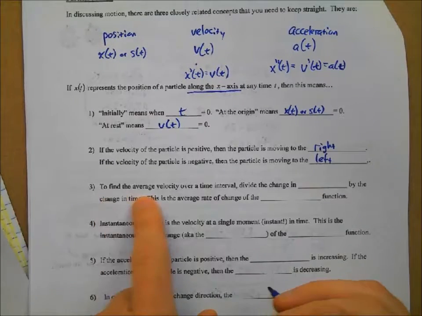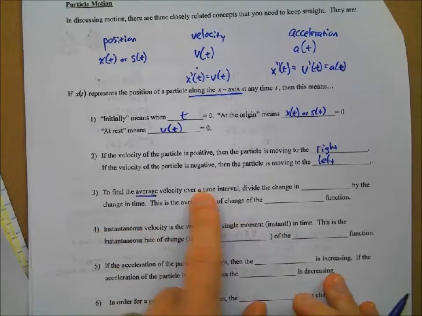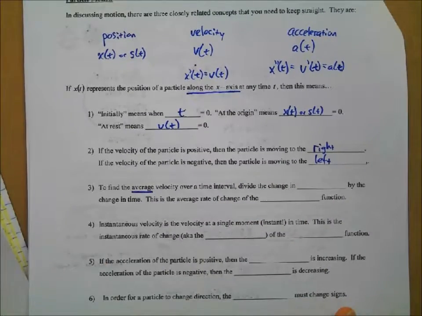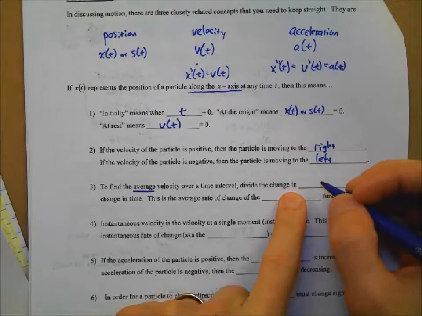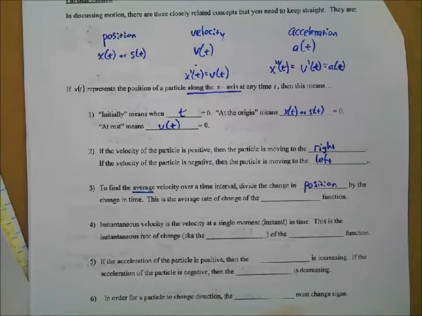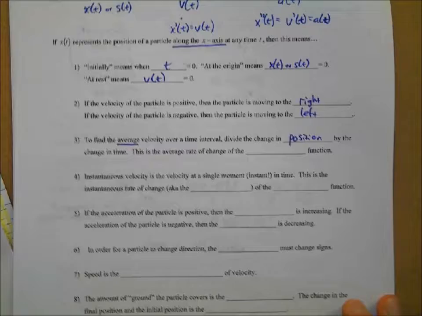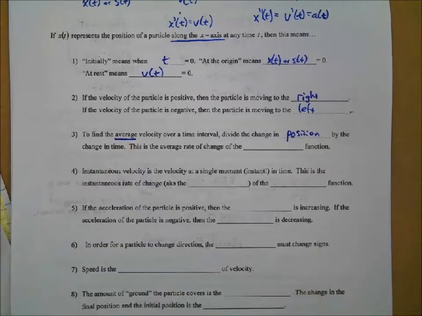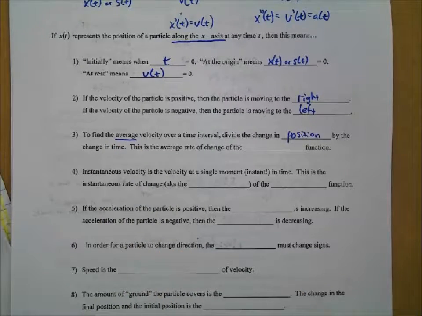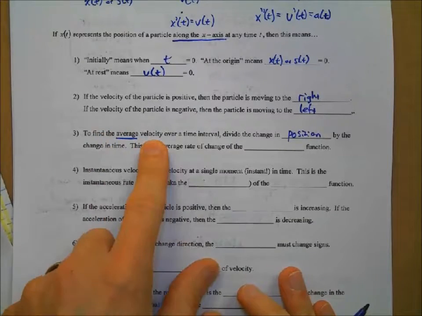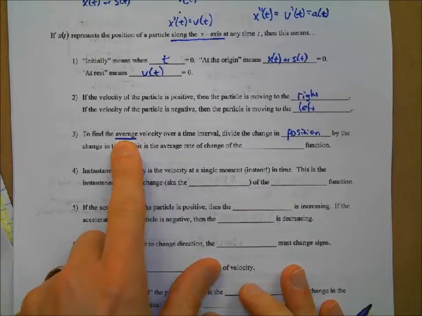To find the average velocity, so keyword average, over a time interval, divide the change in blank by the change in time. Divide, not the velocity actually, divide the position. And this is where students sometimes have some trouble, okay? When we talk about using the slope formula, we use the slope formula when we're trying to find an average something, right? When we're using the slope formula to find the average, that slope formula is for an average rate of change. Is this thing instructing us how to find the average rate of change of the velocity? It's just saying to find the average velocity.